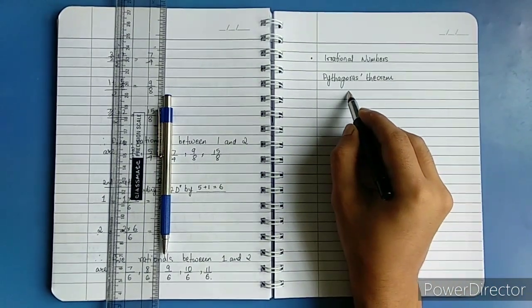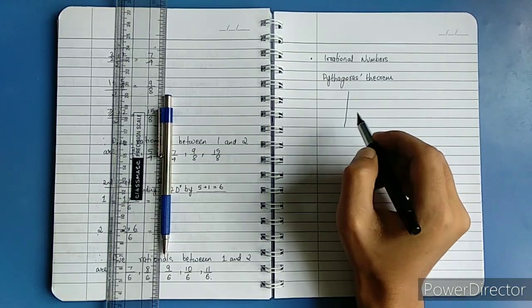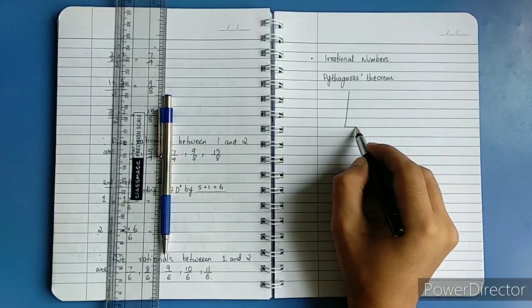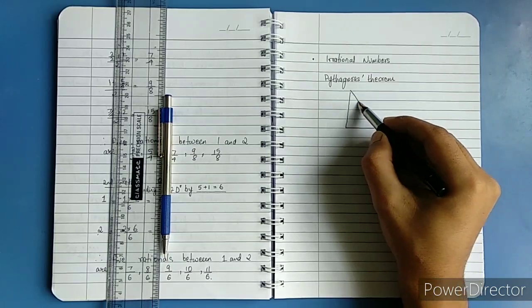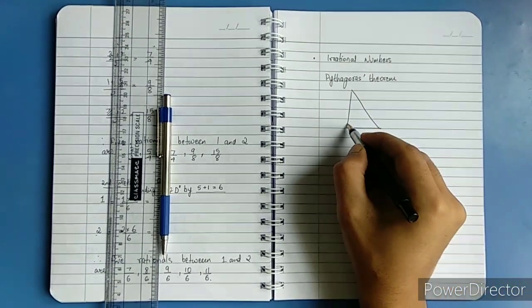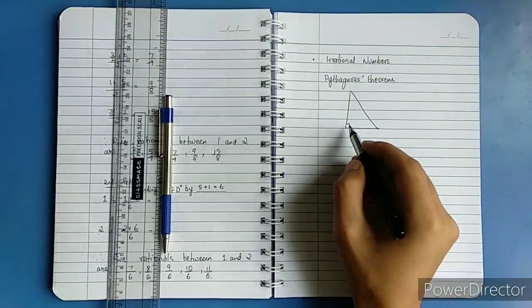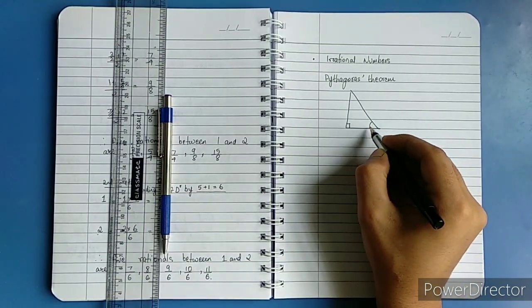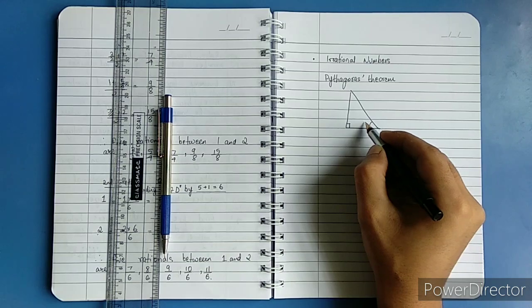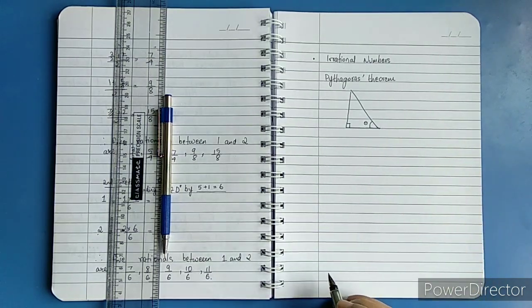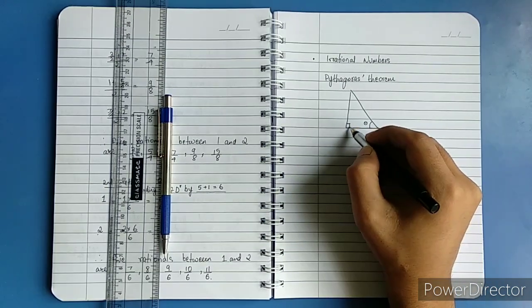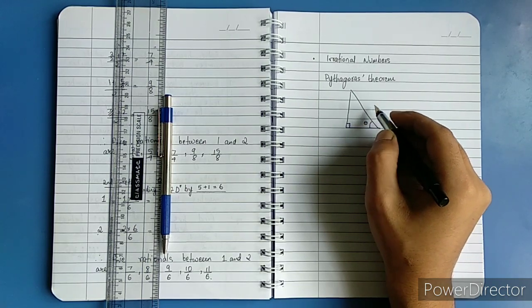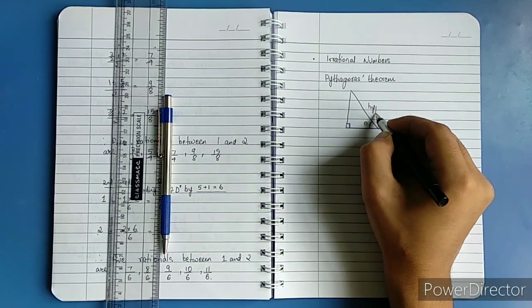In this theorem, we consider a right-angled triangle. A right-angled triangle is a triangle in which one angle is 90 degrees. This angle is called the base angle, denoted by theta. The side opposite to 90 degrees is called the hypotenuse.